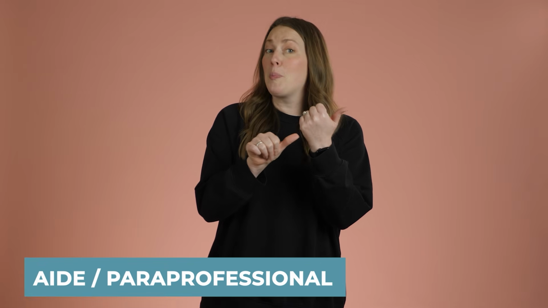Assistant, aide, or paraprofessional. You'll also see it done with the non-dominant hand as an A and the dominant as an L. Librarian. It's library with the agent marker. Counselor. It's the sign counsel or to advise somebody with the agent marker, making it a person.